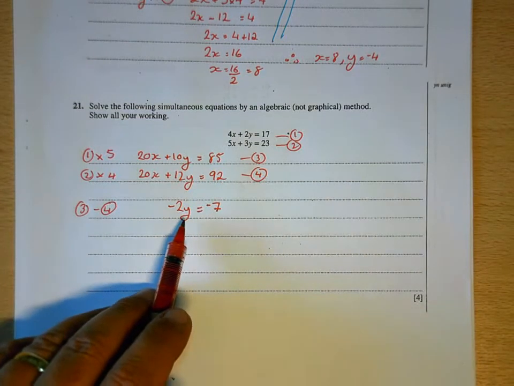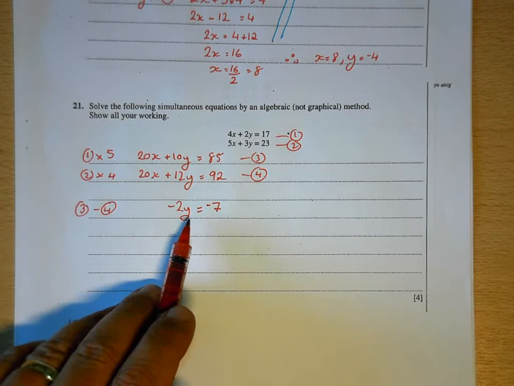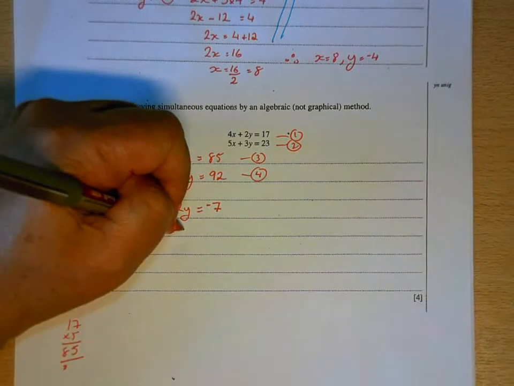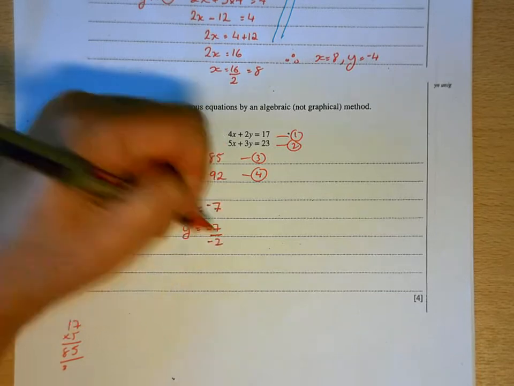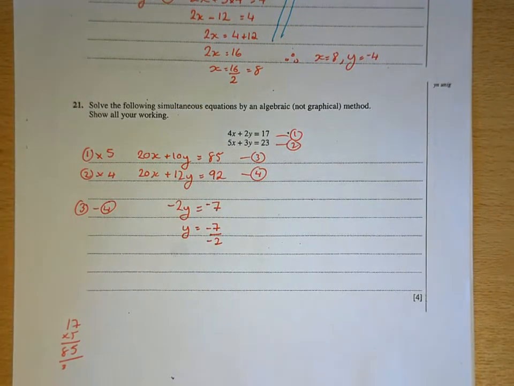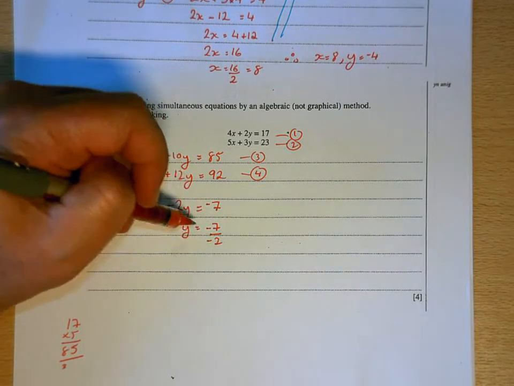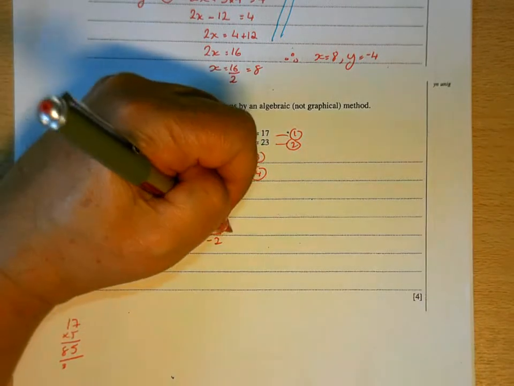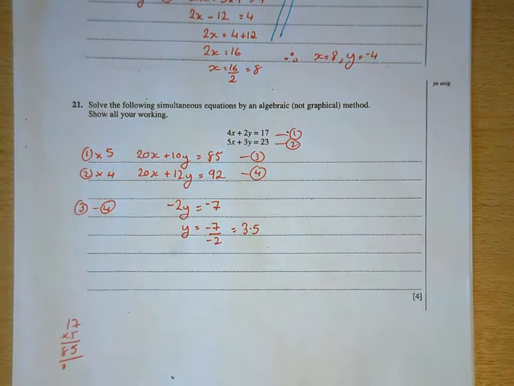Now, to get the y on its own, the negative 2 is joined to the y by a times, so the opposite is dividing by negative 2. So that's another place where it's easy to make a mistake and changing that sign. So we're doing negative 7 divided by negative 2. Two negatives divided make a positive, and that comes to 7 divided by 2, which is 3.5.